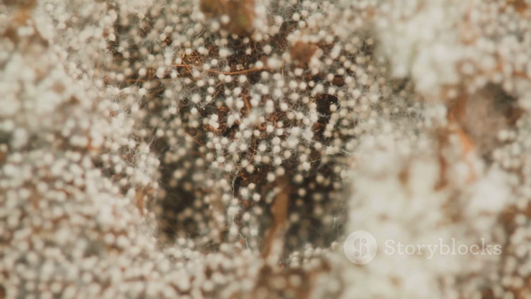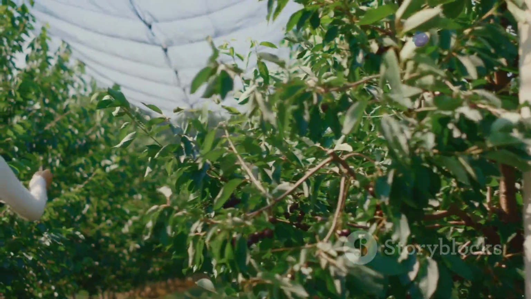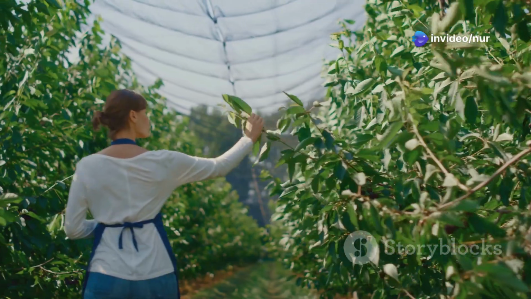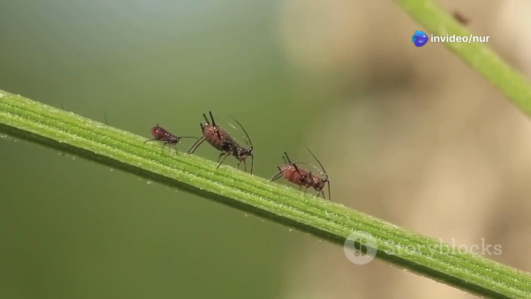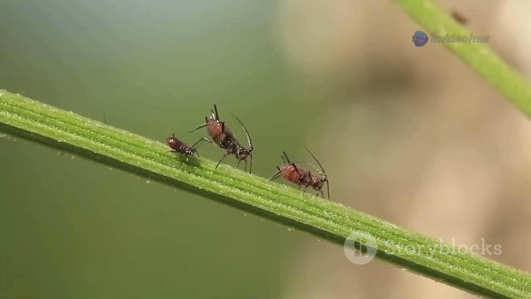Next, bacterial diseases. These show up as wilts or blights. Look for wet spots, black streaks, or sticky ooze. Bacteria often hitch rides on water or insects and can spread fast if you're not careful.